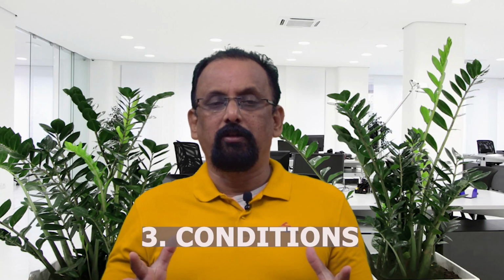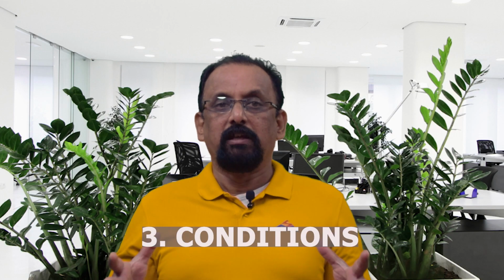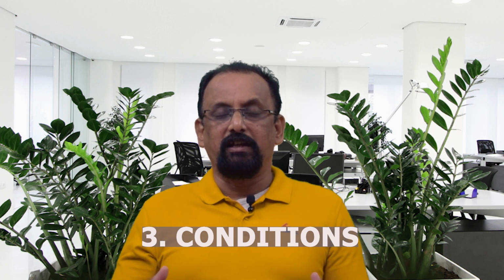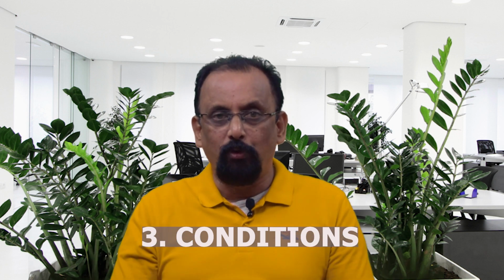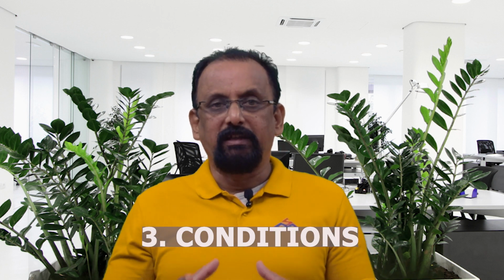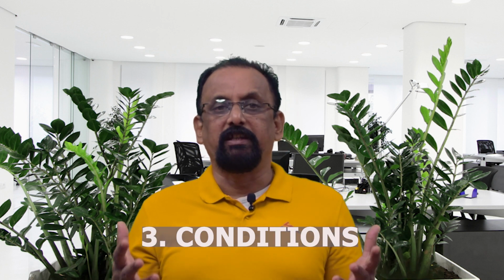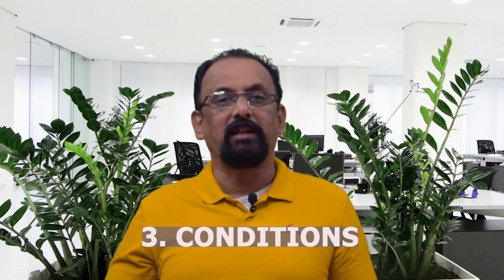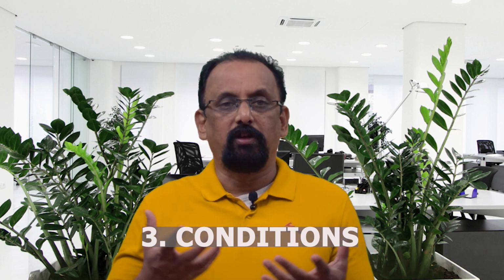The third element of credit risk analysis is conditions. This refers to the terms and conditions that you can realistically impose as a part of the borrowing arrangement. And these conditions have to be legally enforceable. There is no point in putting conditions that are not legally enforceable or which will not lead you to any kind of a result.